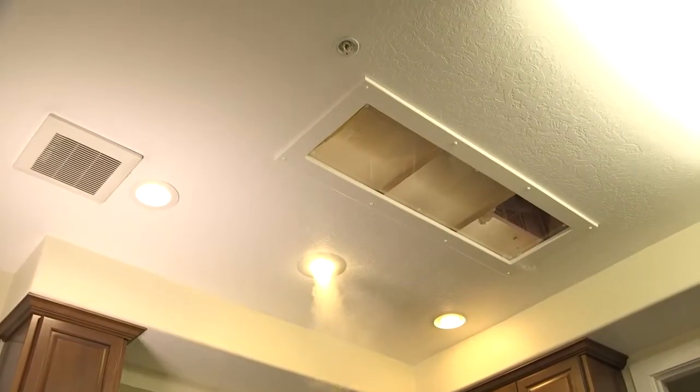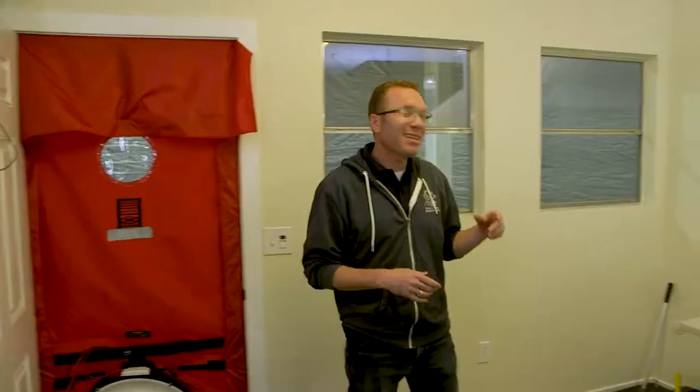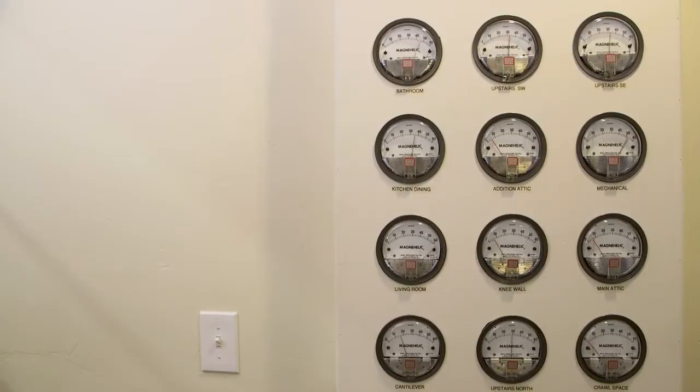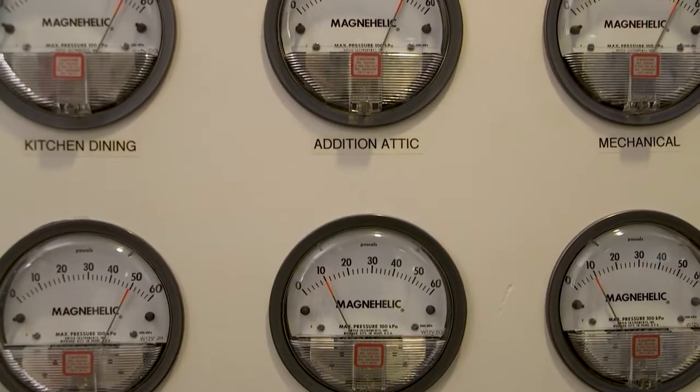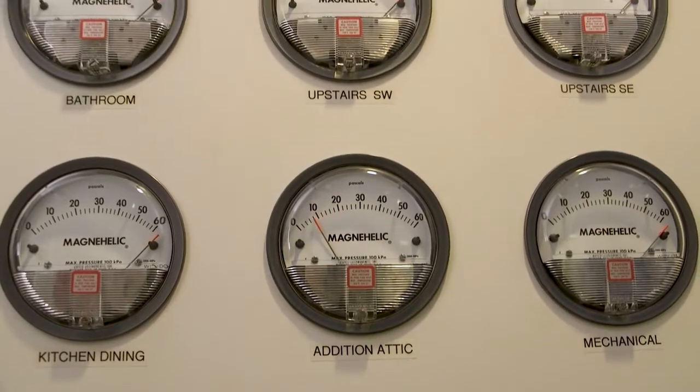But then once we've done that, we can actually use this tool in conjunction with some other tools, and we can kind of look at different rooms in the house, and we call those zones. This is just an example where we can actually look at the pressure as it changes in each of the rooms throughout the house, and we can kind of see which rooms have more leakage and which have less.